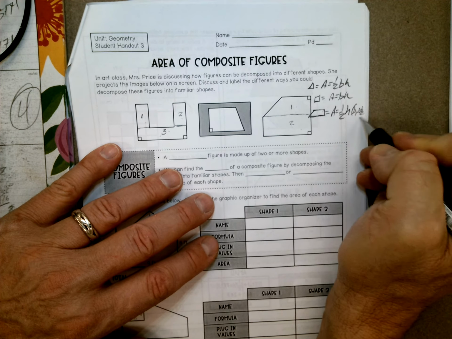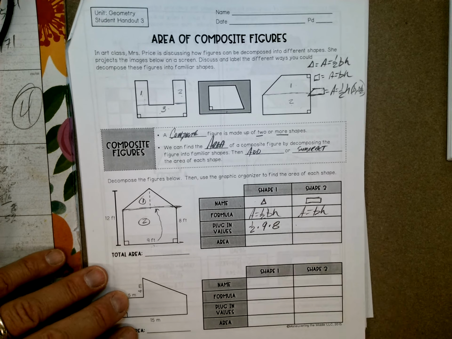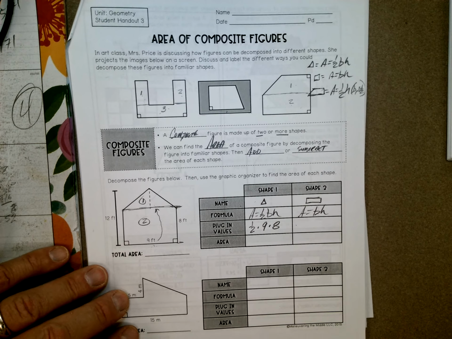But remember, the base of the triangle is actually opposite on the rectangle. It's the length, or the base, of the rectangle. So I'm going to bring that 9 right up there. So it's 1/2 times 9 times the height of it, which is 8.